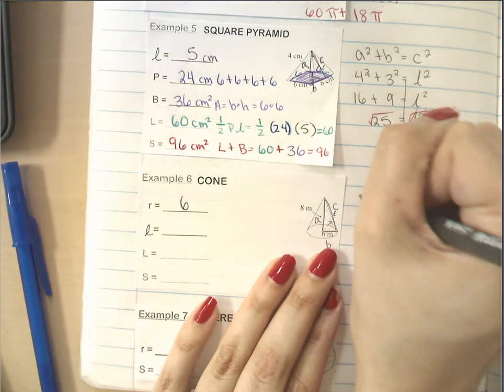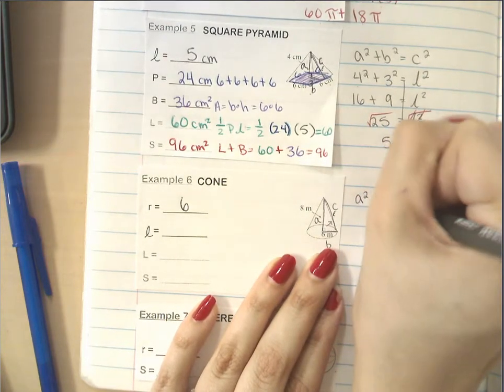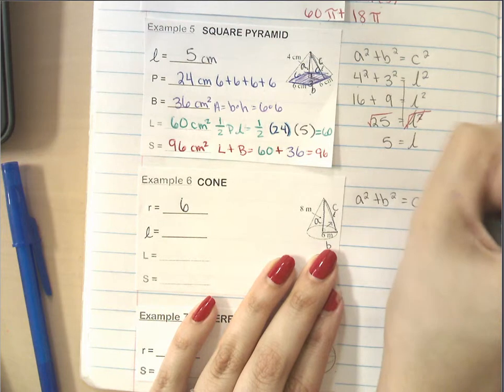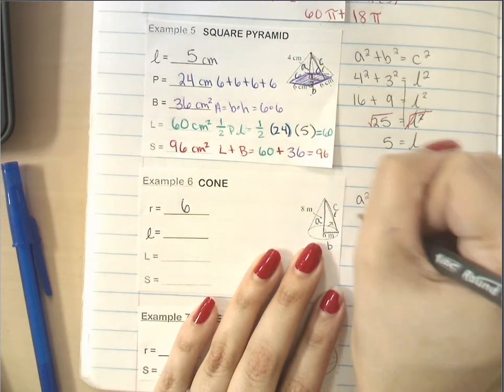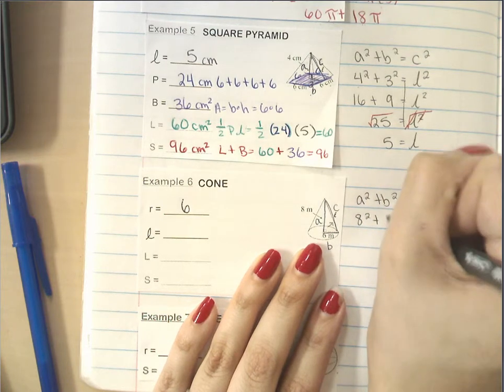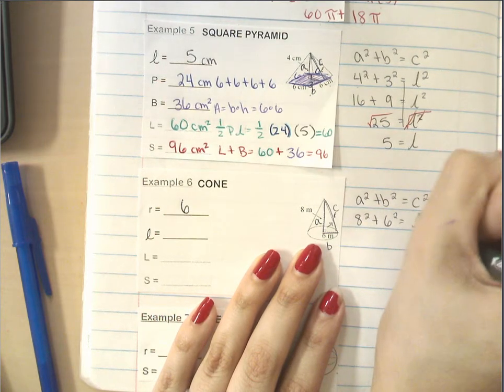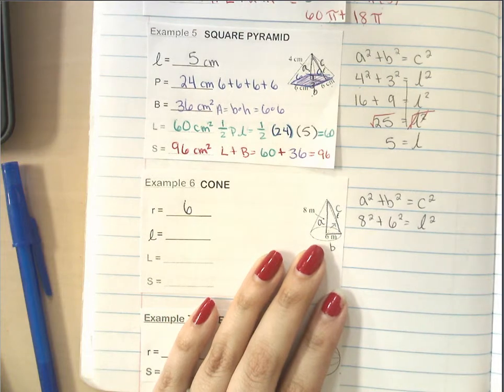So I'm going to do the same process. A squared plus B squared equals C squared, and I'm going to plug in my numbers. 8 squared plus 6 squared equals L squared. L is what I'm trying to find.